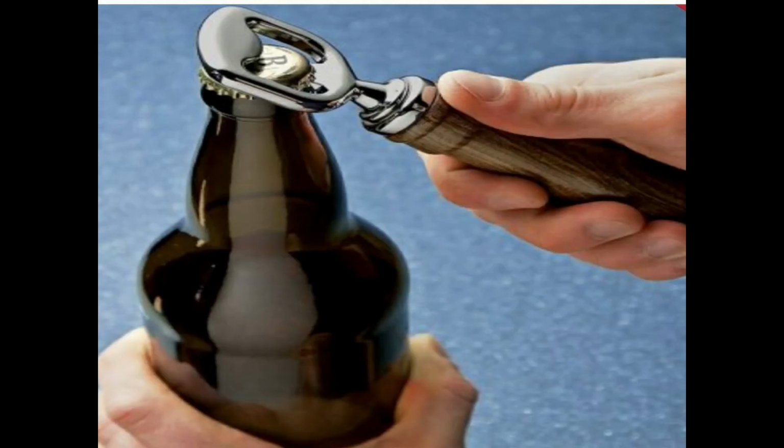Let's see another example. Here you can see a bottle opener. We all have used this bottle opener for opening up the cold drink bottles. Can you open the bottle cap with the help of your hands? No, it is not that easy to open it up. But with the help of this bottle opener, it becomes easier. See what is the difference? Can you say?